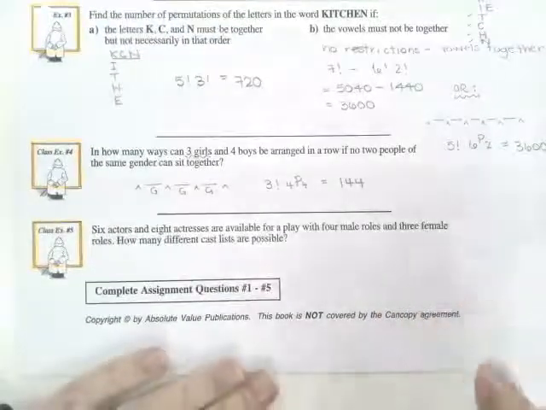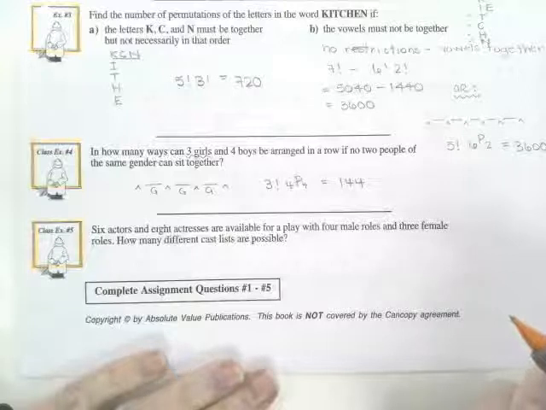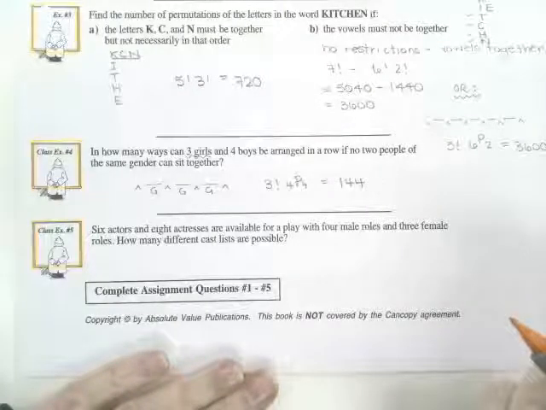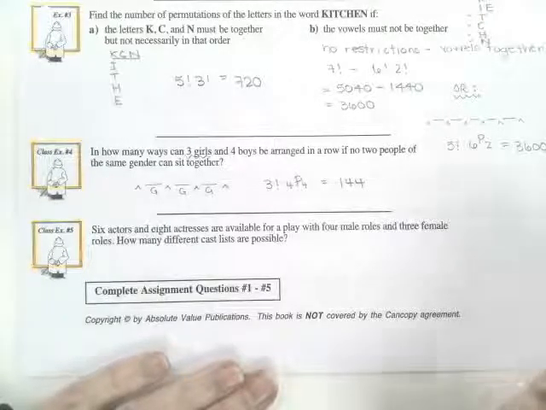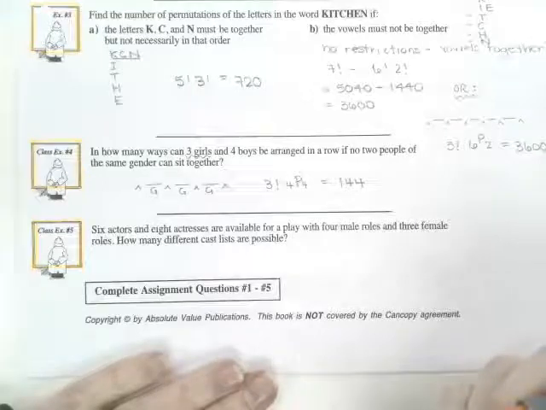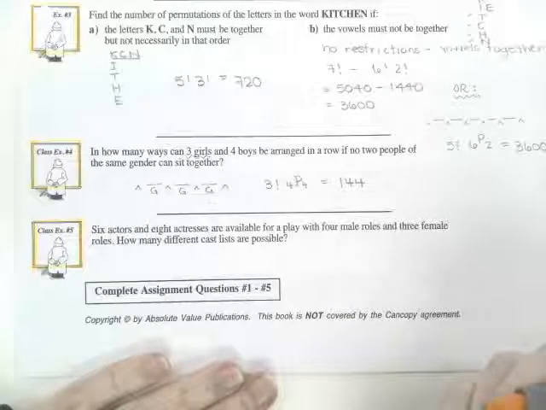Last one, here we go. 6 actors and 8 actresses are available for a play with 4 male roles and 3 female roles. How many different cast lists are possible? Okay, this one you have to think about, why is it important that we care about the order? Because later on we're going to do where order doesn't matter.